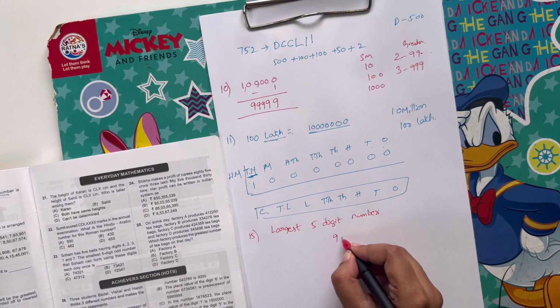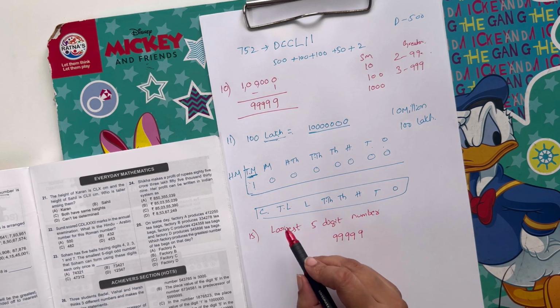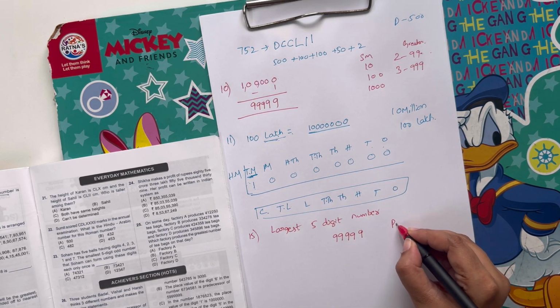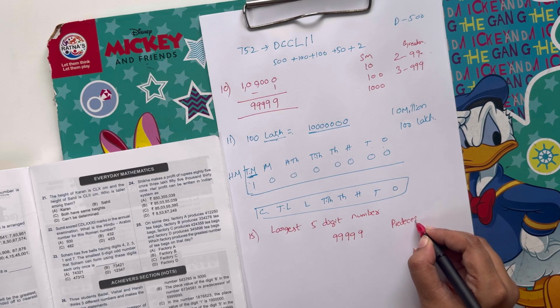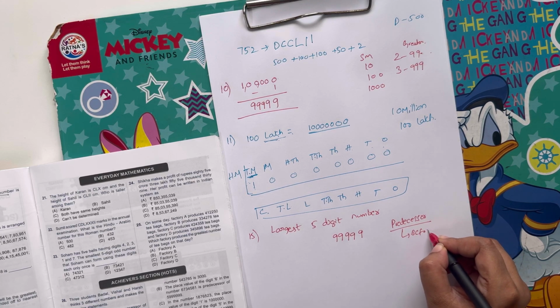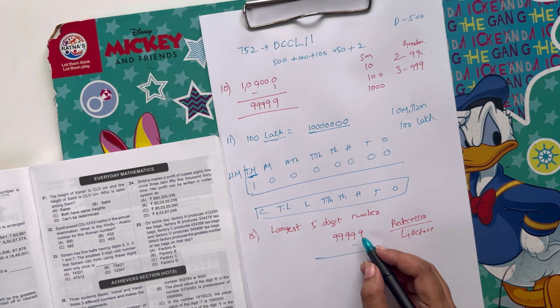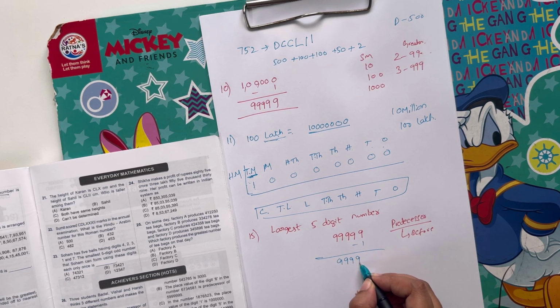The largest 5-digit number is 99,999, and they are asking for the predecessor. Predecessor means before the number, so it is nothing but minus 1. You need to do 99,998.